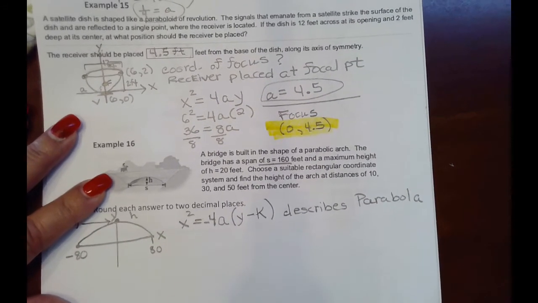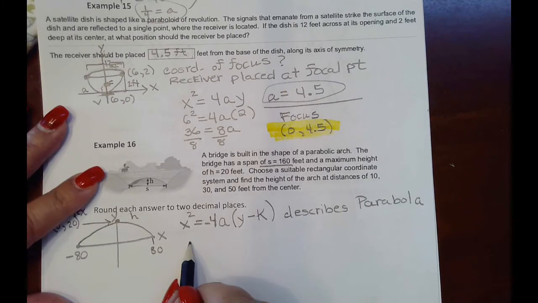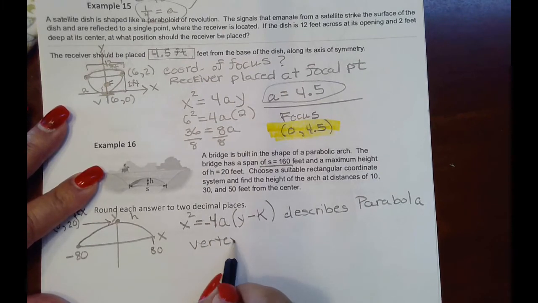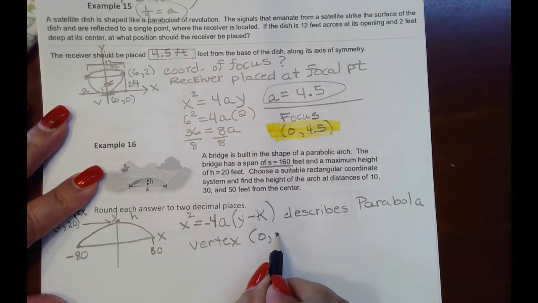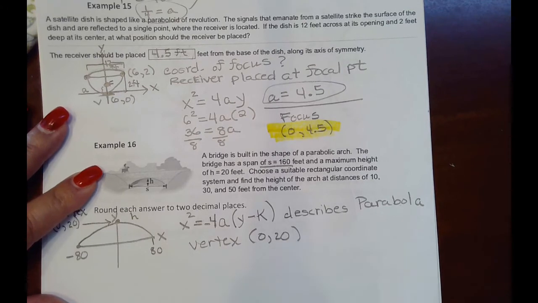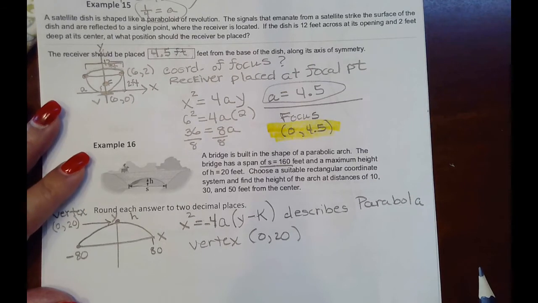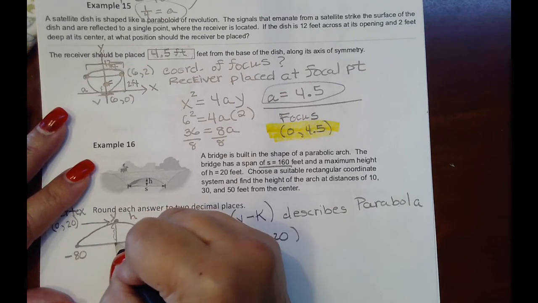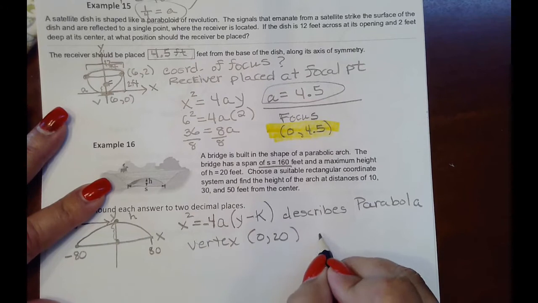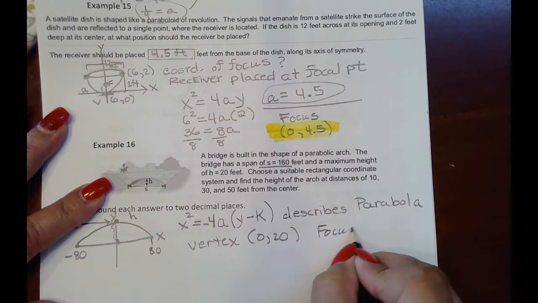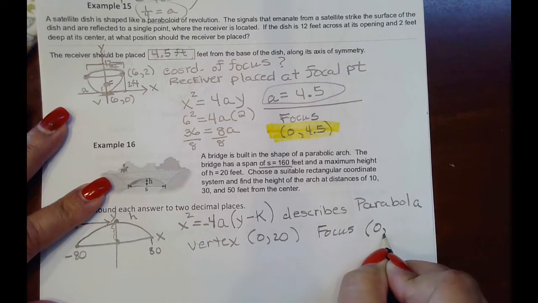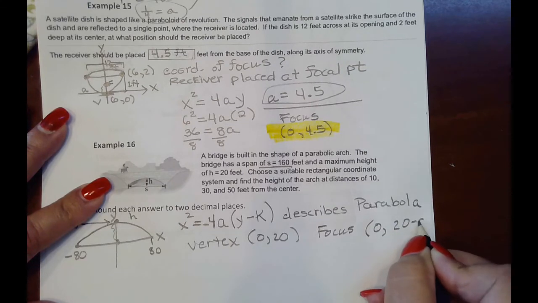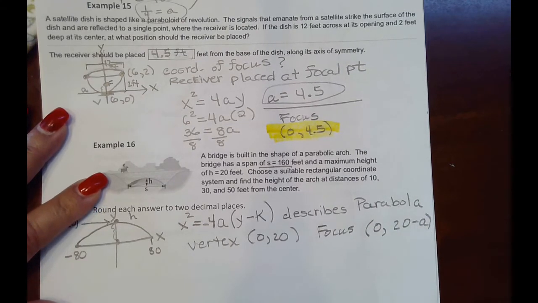Okay, we have a vertex here, as stated, of 0, 20. And then the focus would be whatever the a value is. So this would be the a value, and the focus would just be that 20 minus whatever the a value is.